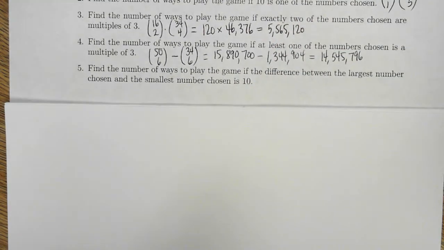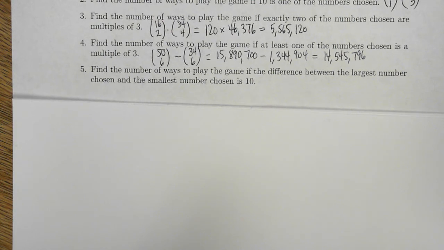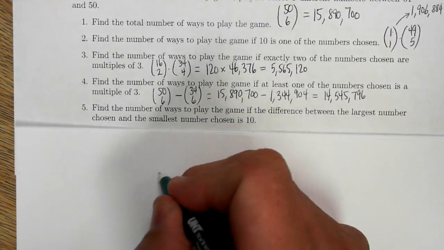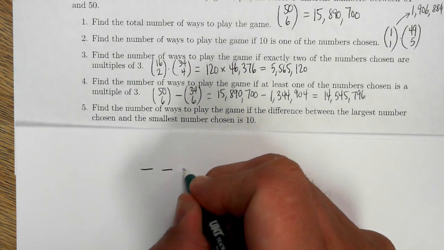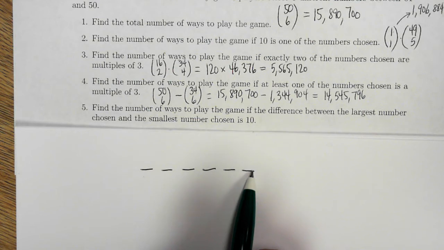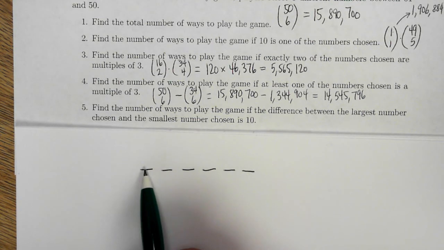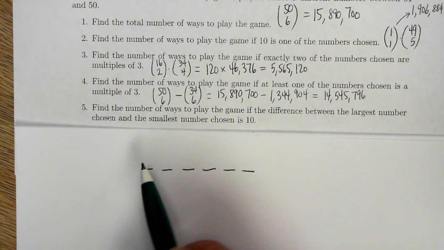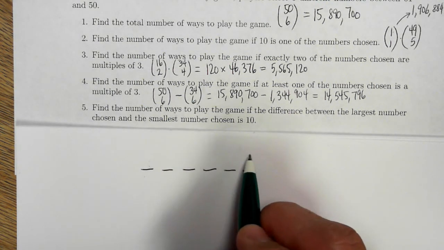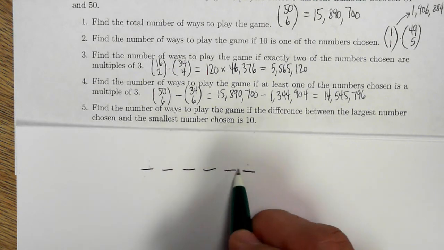Okay, 5. This is the most interesting one. Find the total number of ways of playing the game if the difference between the largest number chosen and the smallest number chosen is 10. The largest number and the smallest number, the difference is exactly 10. Okay, so for this one, let me write out 6 blanks to represent my numbers. So that'll be my smallest number, here's some others, and that'll be my largest number. Now notice that if this number was 8, then this number is 18. If that number is 20, then that number is 30. If that number is 40, that number is 50.